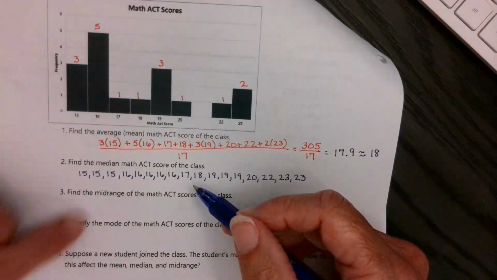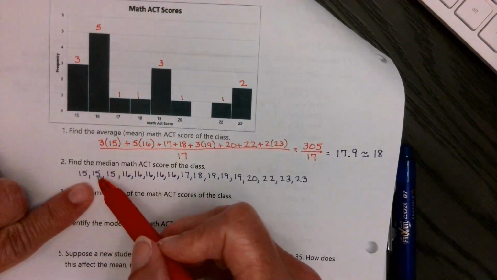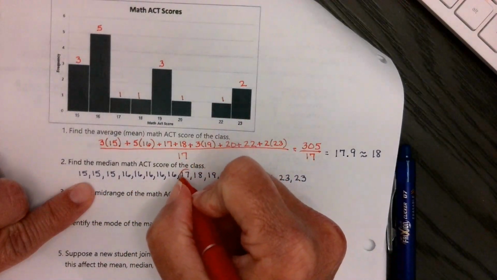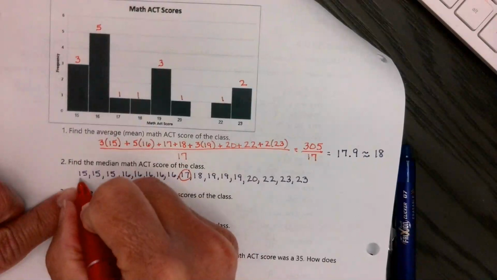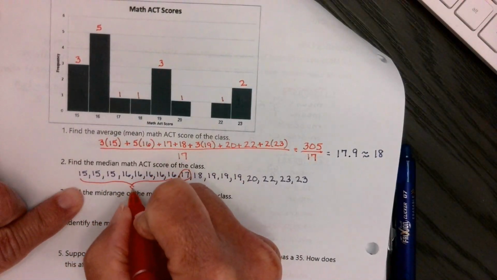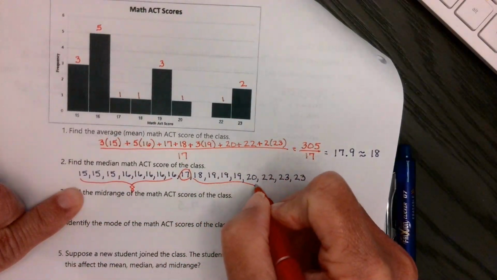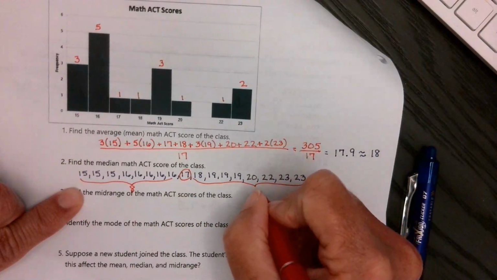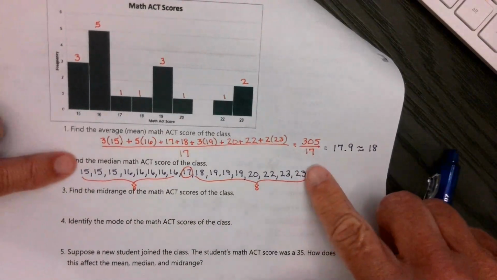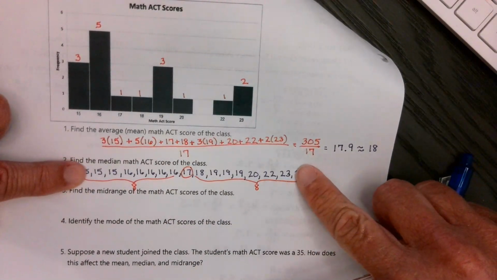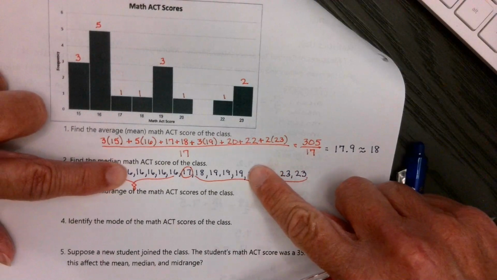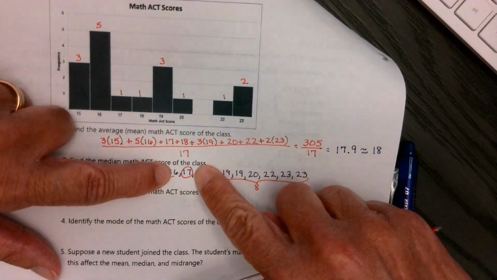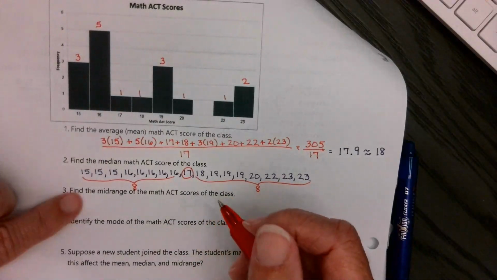Okay, half of that's 8. So you have 1, 2, 3, 4, 5, 6, 7, 8. It'd be the 9th number because now you have 8 on this side, and you should have 8 on this side. 1, 2, 3, 4, 5, 6, 7, 8. Or you can just go from here, keep going until you meet in the middle. Okay, however it is you want to do it.